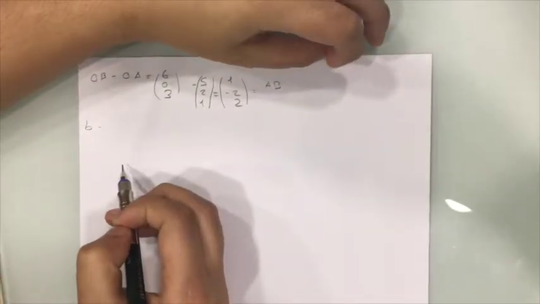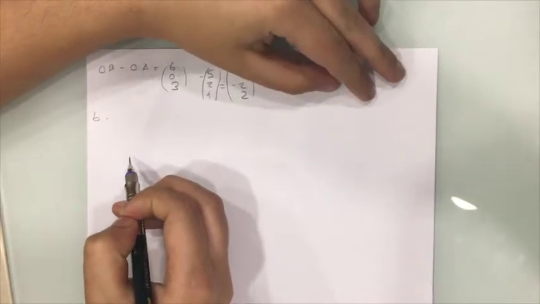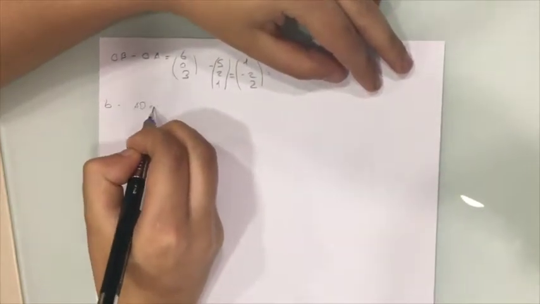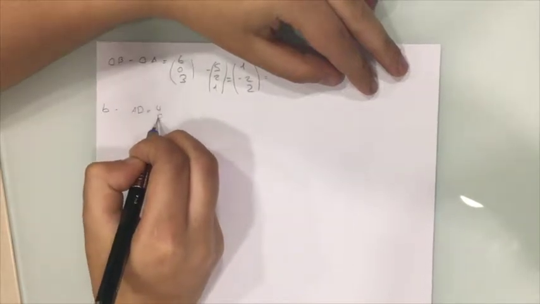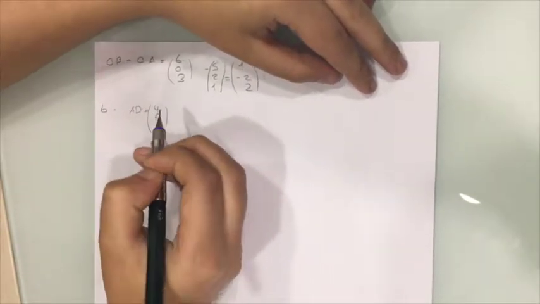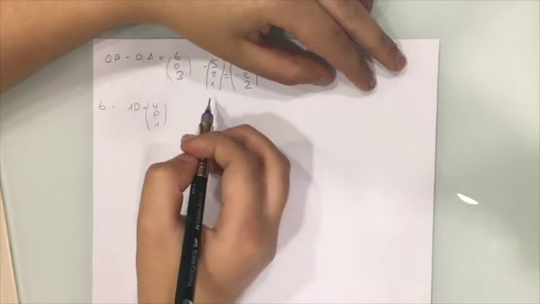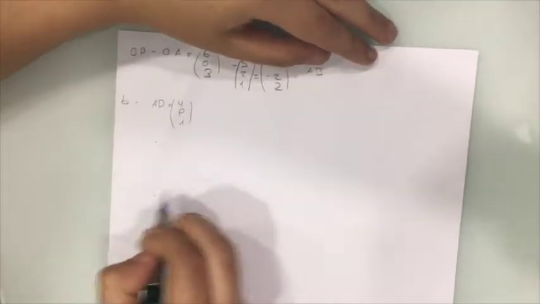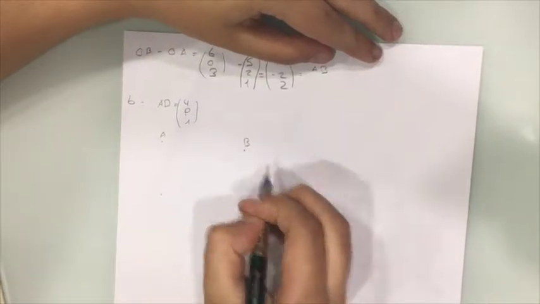Part B states that ABCD is a rectangle and that AD is equal to (4, P, 1). The question asks us to show that P is equal to 3. So let's draw the rectangle: A, B, C, D.